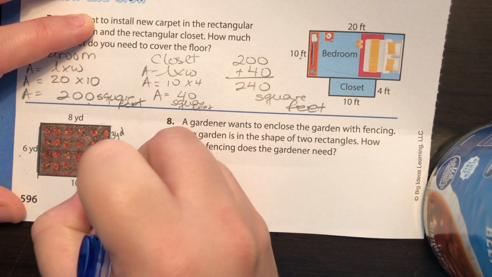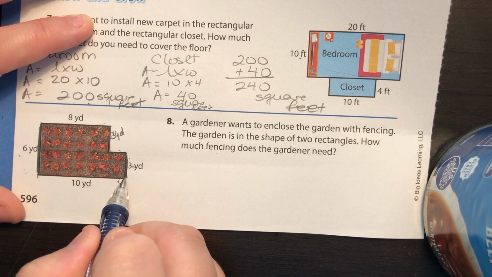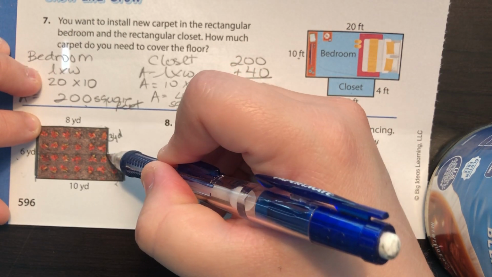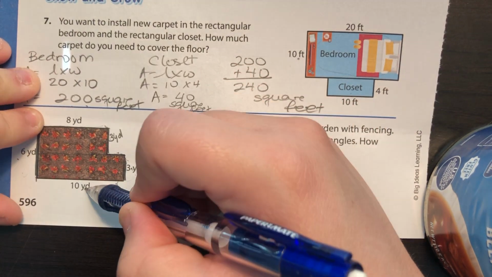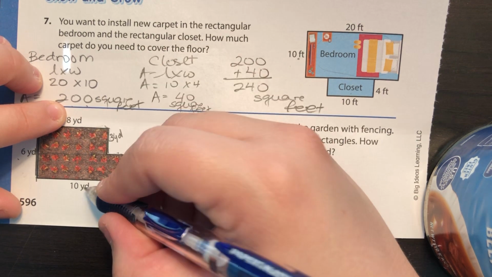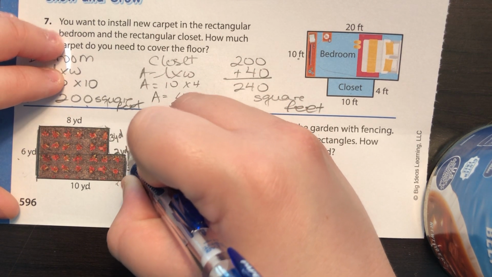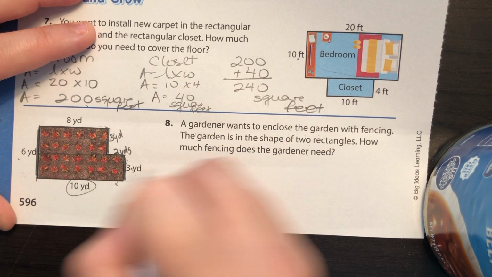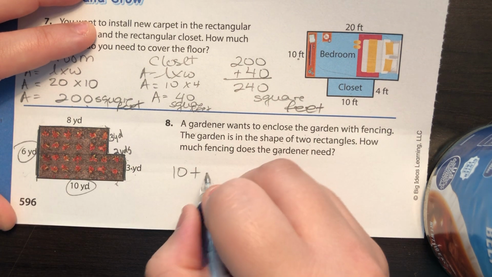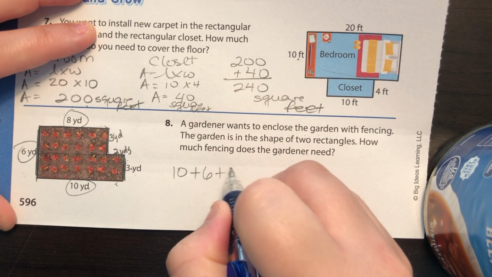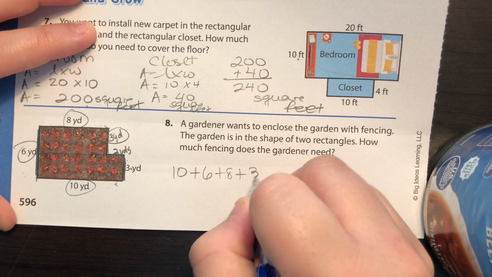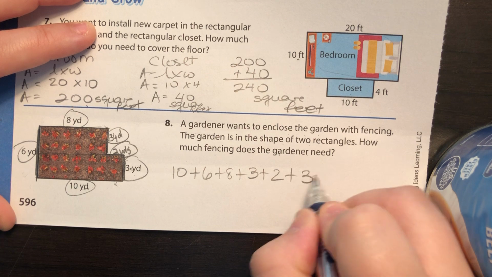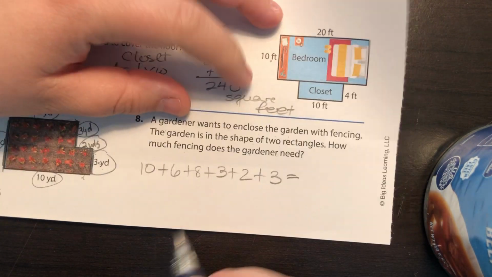Now we need to figure out this guy right here on the bottom. Well, if this whole side is 10 yards, and this little side right here is only 8, this line and this line combined would also equal 10 yards. So if you already have 8, 10 minus 8, this little piece is 2 yards. So now I have to come over here and add all these numbers up. 10 plus 6 plus 8 plus 3 plus 2 plus 3 in order to know the perimeter all around, all those yards.